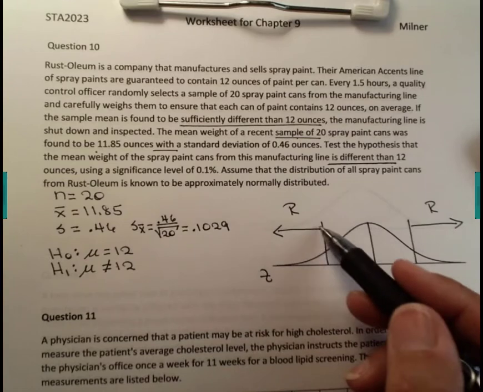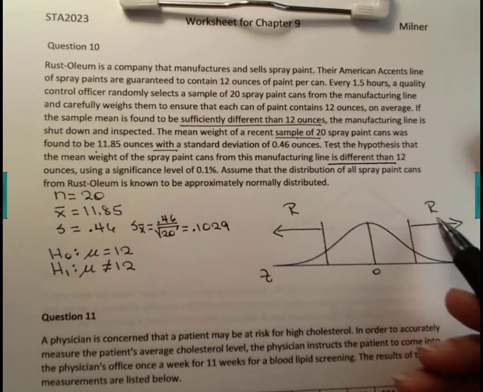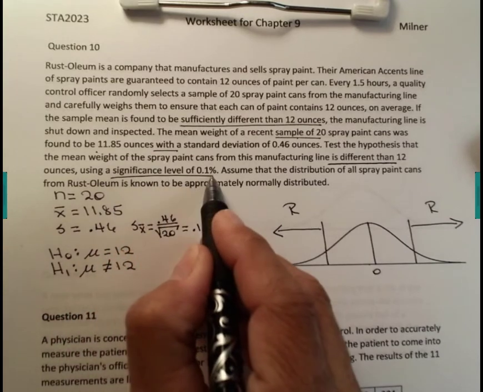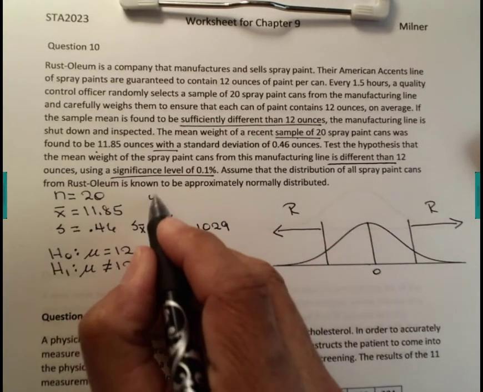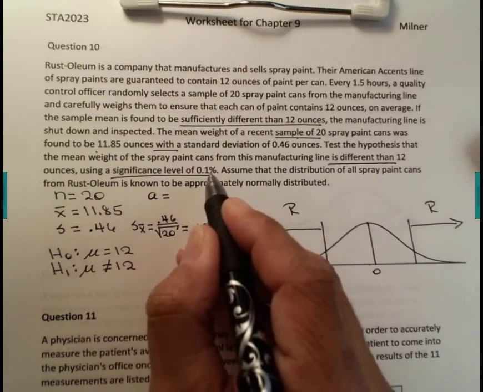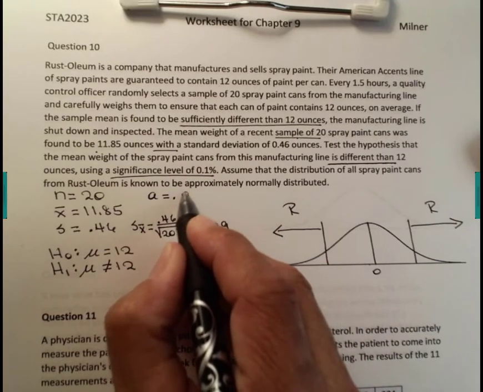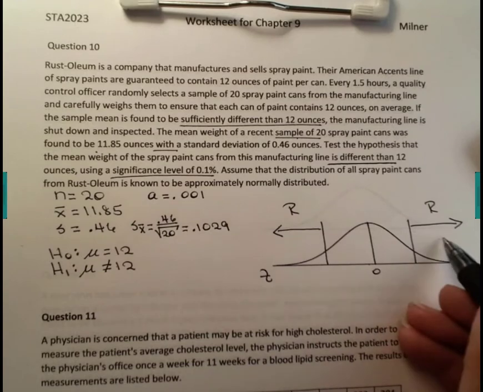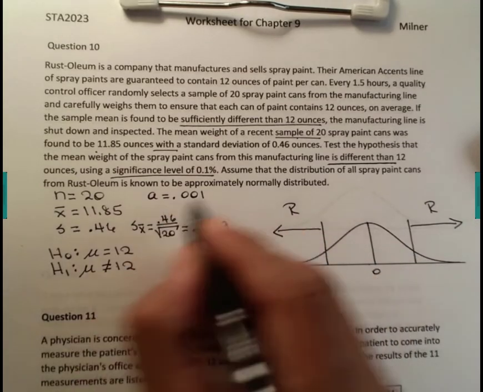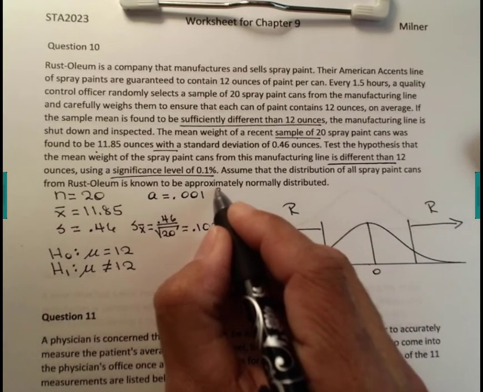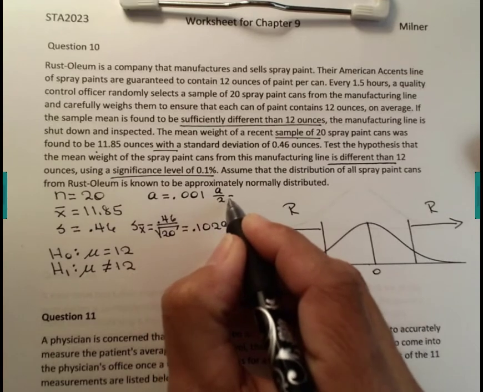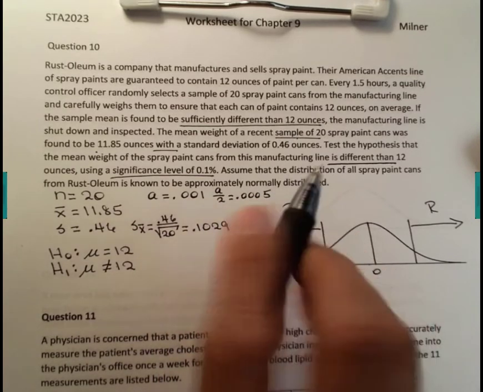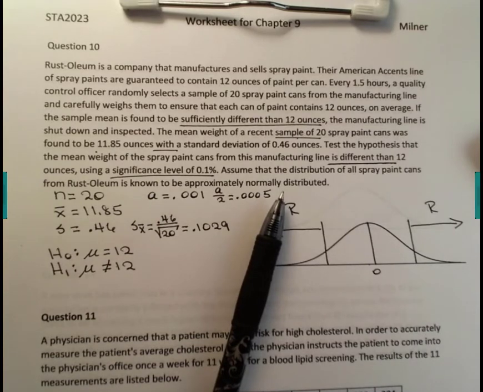Now, how big a rejection region do I want here? Well, I have to see what the significance level is. Significance level is 0.01, therefore alpha is equal to 0.001, isn't it? I've got to divide that by 2 because I have a two-tailed test. So alpha divided by 2 is going to be half that, 0.0005. I think that's right.